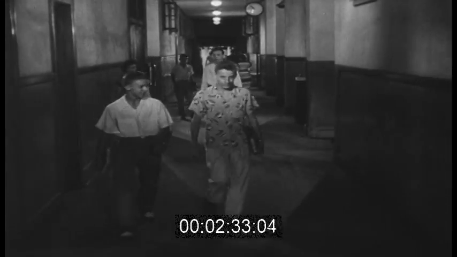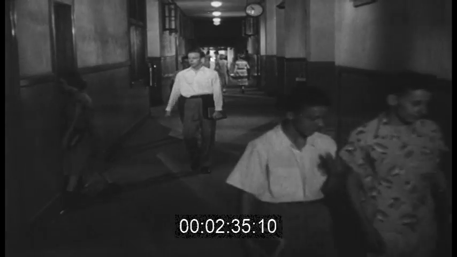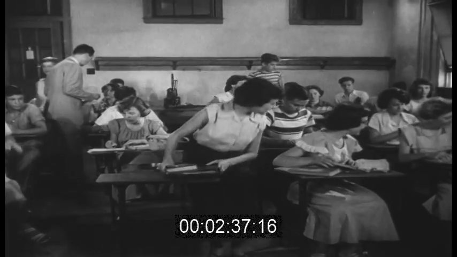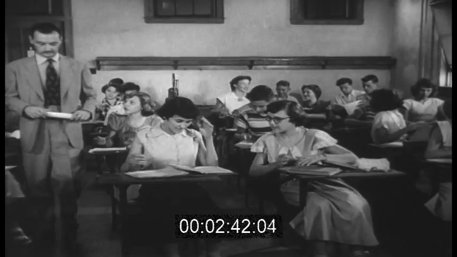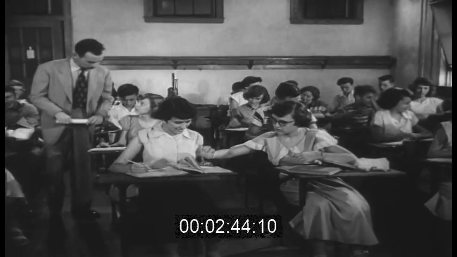But here in the high school, we may find some other elements, less tangible ones perhaps, but nonetheless essential to an understanding of the town. For in the education of the young, the pattern of a culture can be clearly seen.